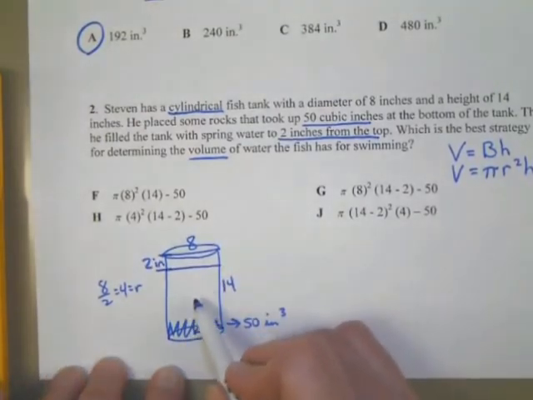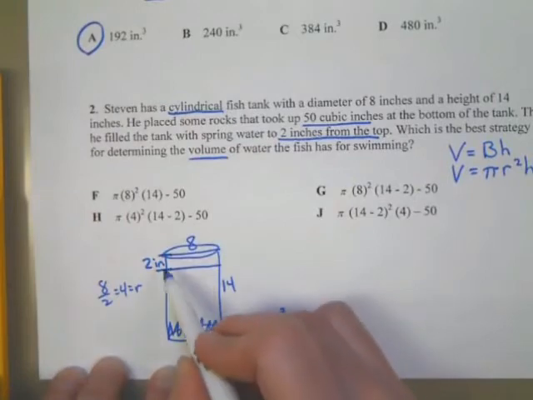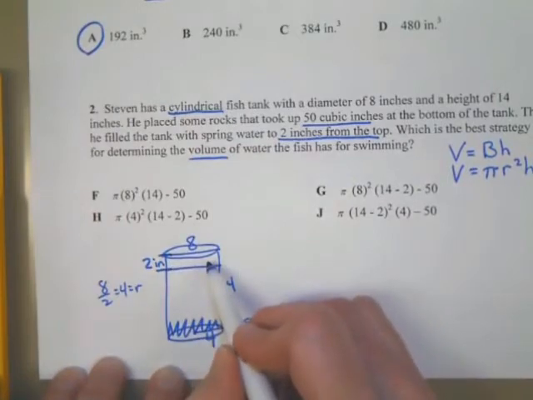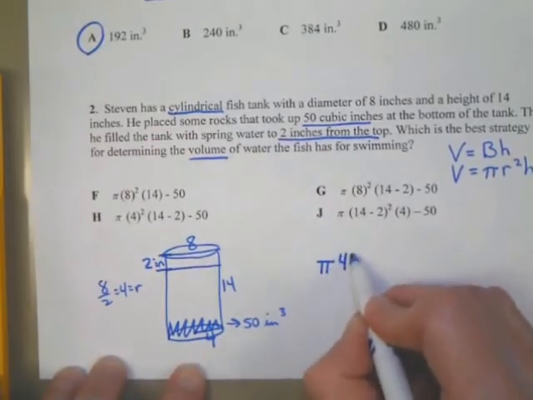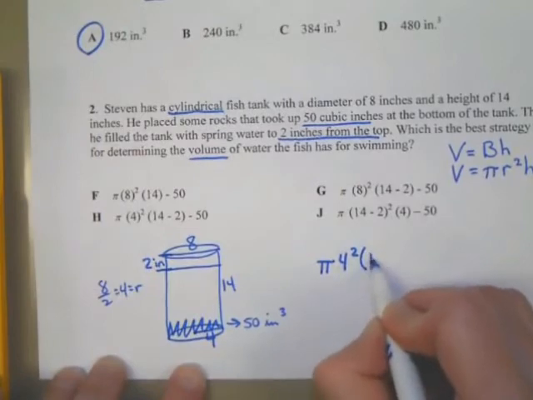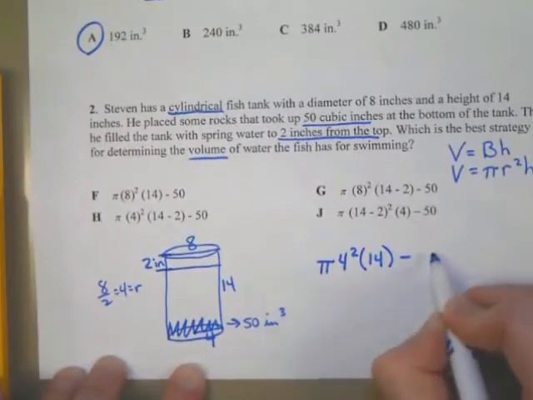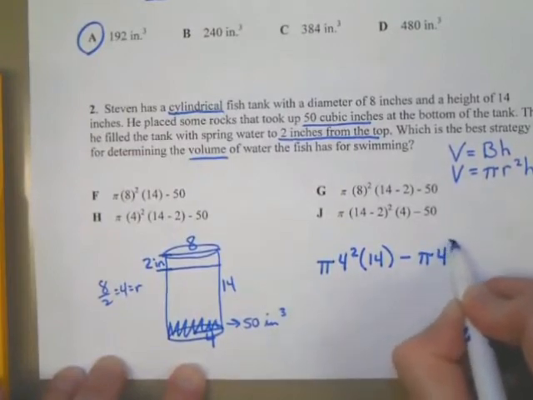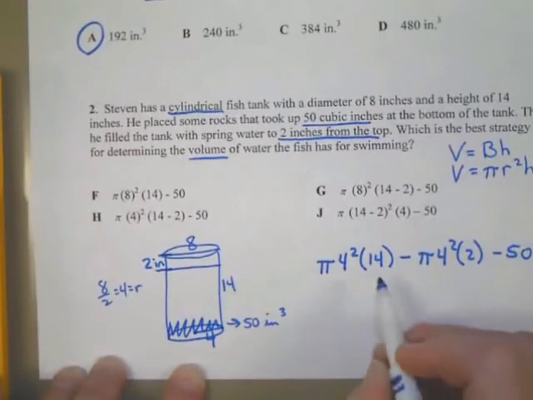I want to find how much water the fish has to swim. I know that I'm going to take the volume of the cylinder and subtract the rocks and subtract the part that doesn't have water. Okay, so let's fill in our numbers now. We have pi r squared times the whole thing, which is 14. We've got to subtract the volume of the part that doesn't have water, and we're subtracting the 50 cubic inches.